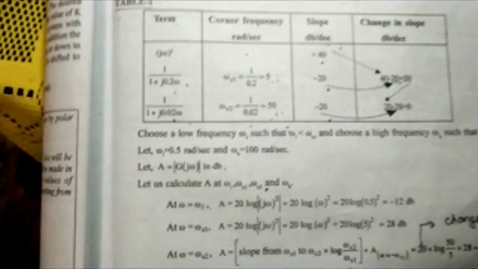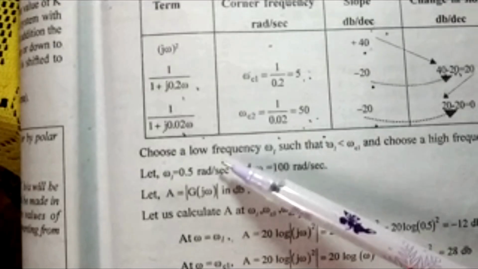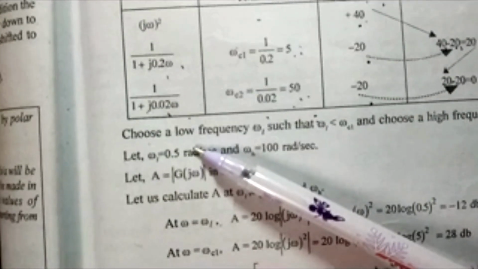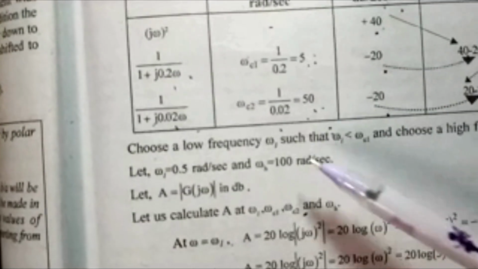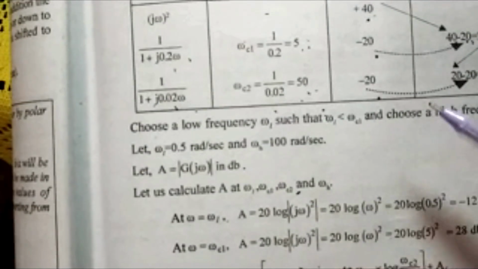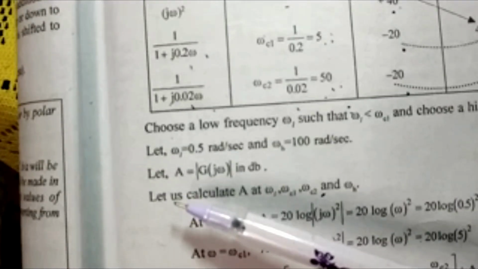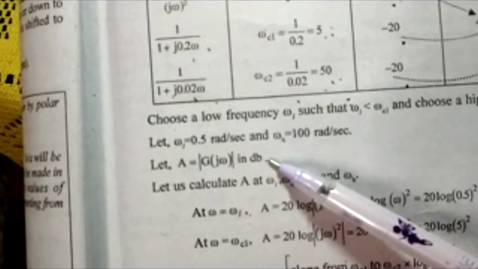So now in our problem, let us assume omega L is 0.5 and omega H is 100. 0.5 is less than 5, and 100 is greater than 50. Remember, any values can be chosen, but it is convenient if you take multiples of 10. Okay, and now A represents the magnitude in decibels.